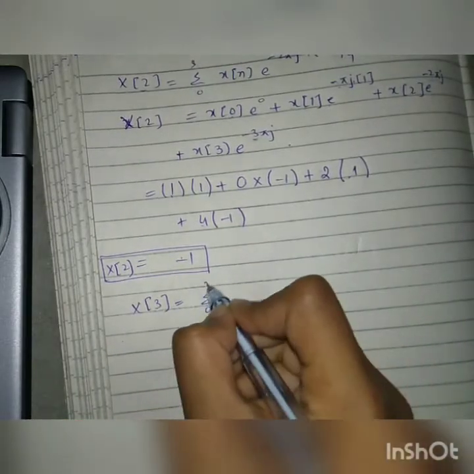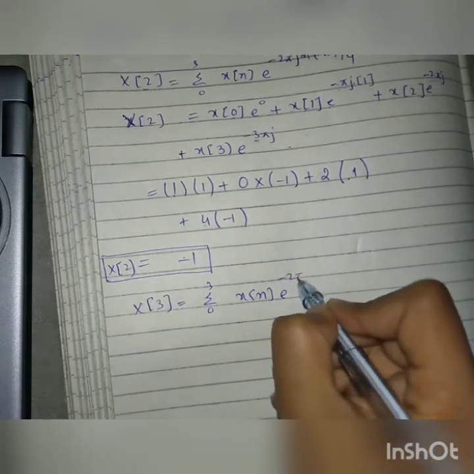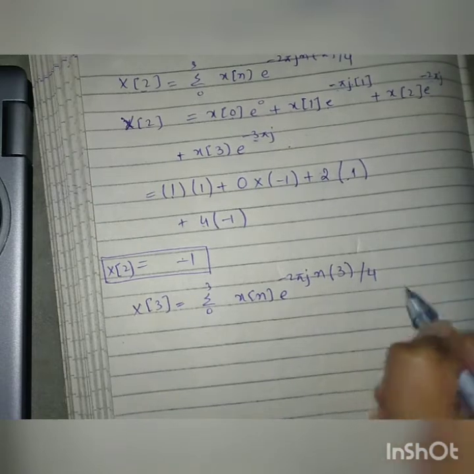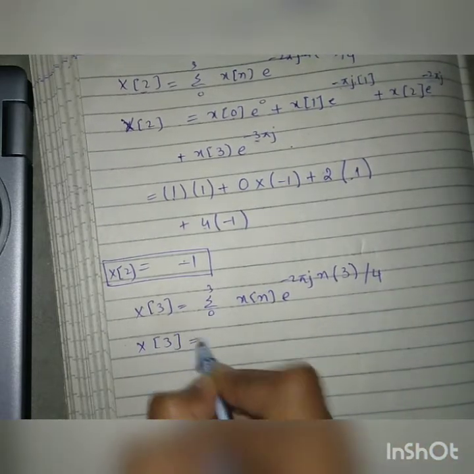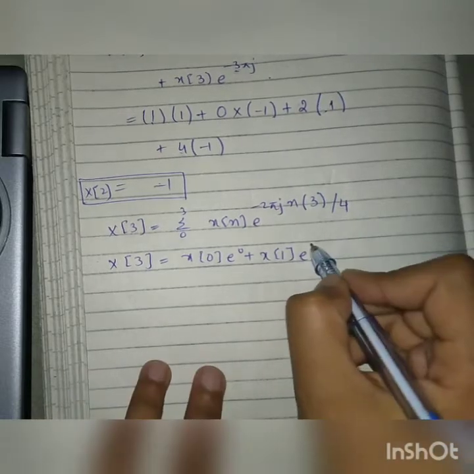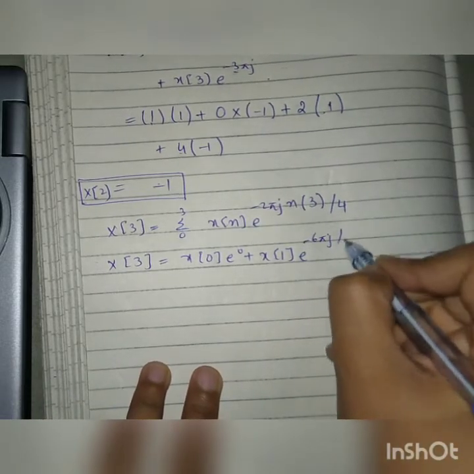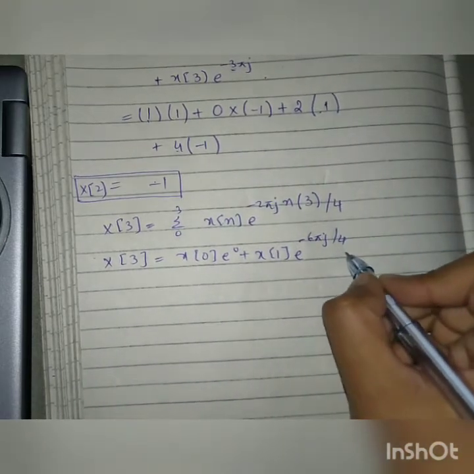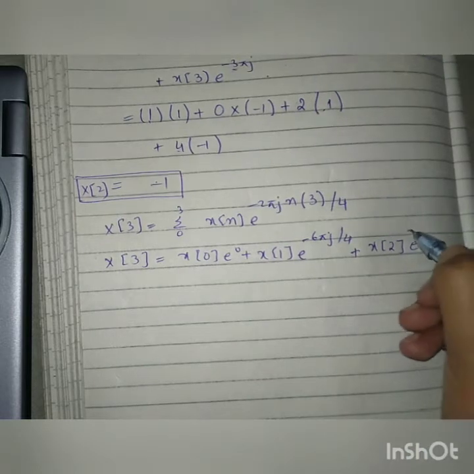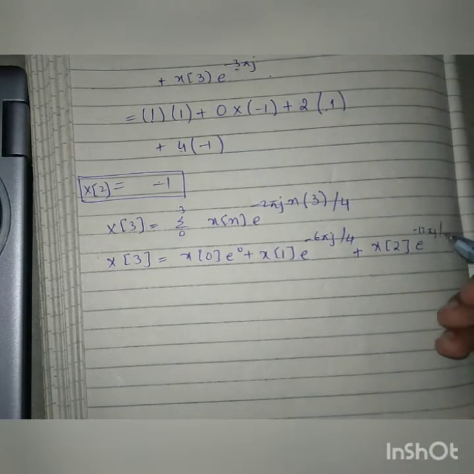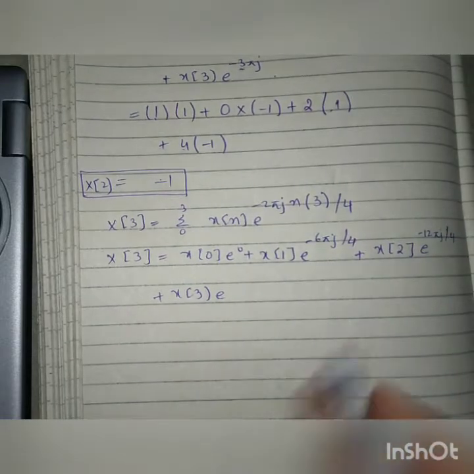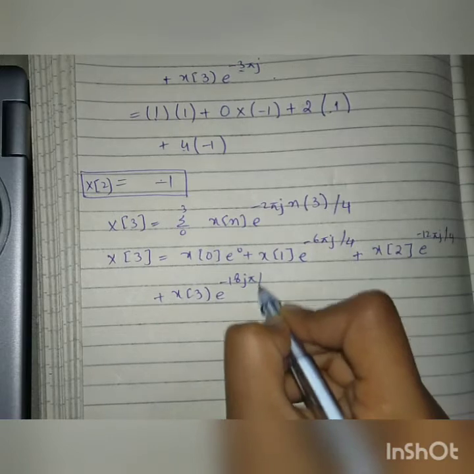Now we can find X(3) like this. I'll show you. The sum from 0 to 3 of x(n) e^(-2πj n k/4), where k is 3 here. X(3) would be x(0) e^0 plus x(1) e^(-6πj/4) plus x(2) e^(-12πj/4) plus x(3) e^(-18πj/4).